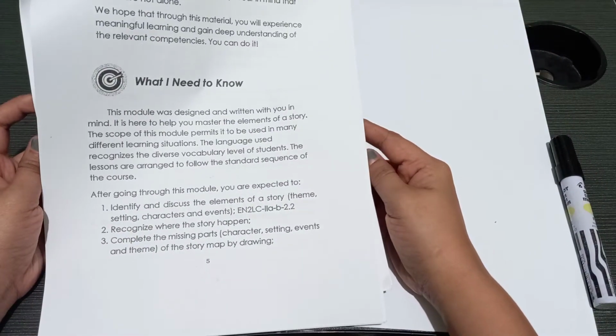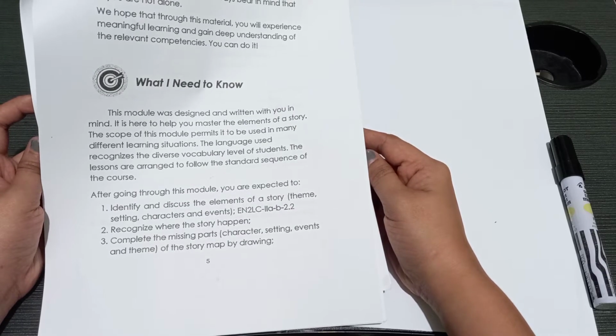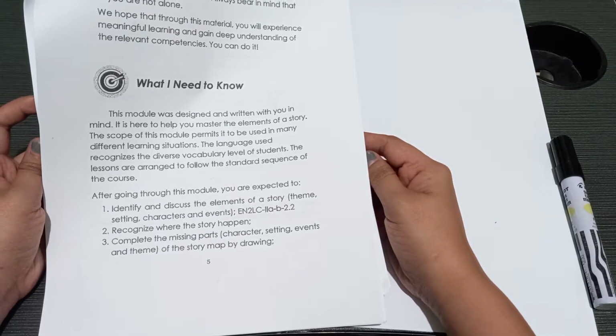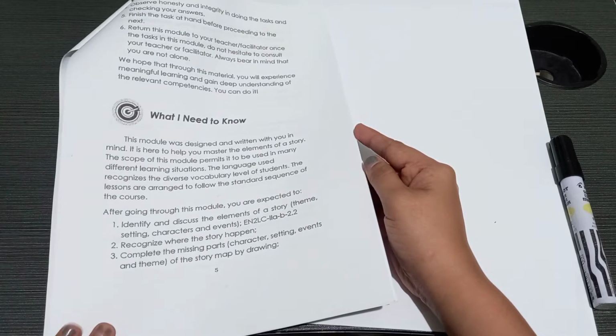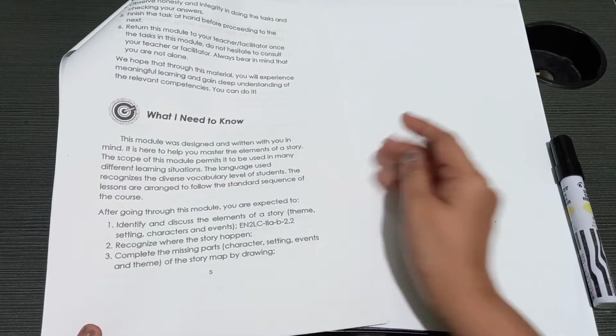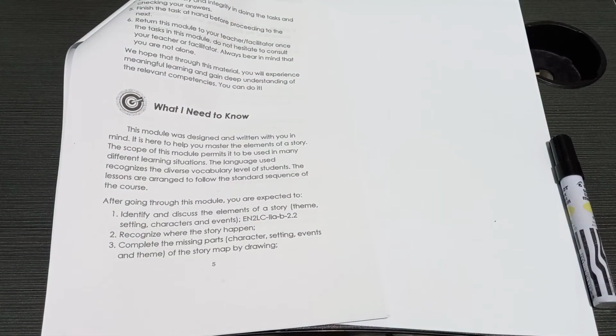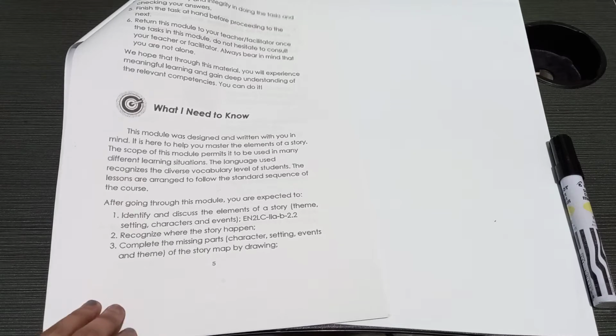This module was designed and written with you in mind. It is here to help you master the elements of a story. The scope of this module permits it to be used in many different learning situations. The language used recognizes the diverse vocabulary level of students. The lessons are arranged to follow the standard sequence of the course.